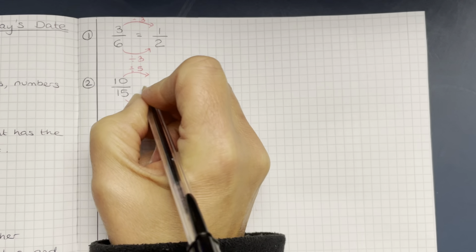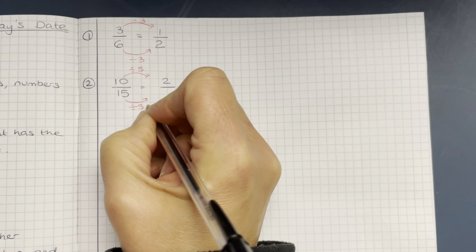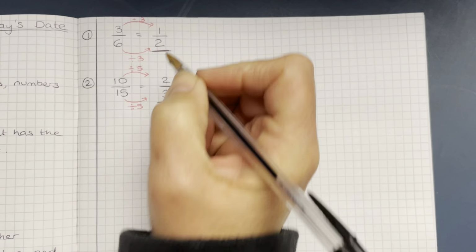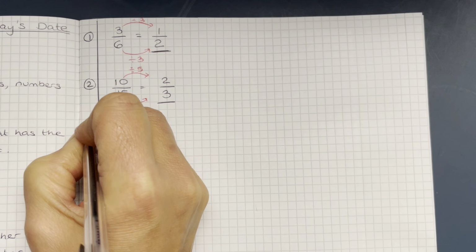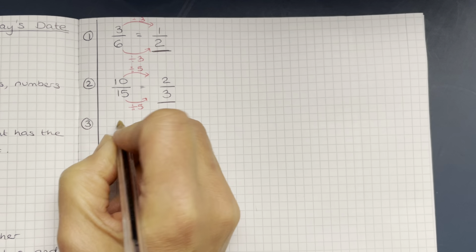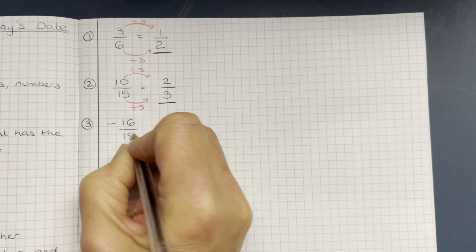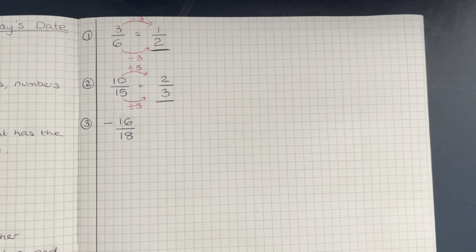10 divided by 5 gives me 2. 15 divided by 5 gives me 3. Let's just do one more quickly. Let's do a negative one. Same principles apply. I've got -16/18. They're both in the 2 times table.